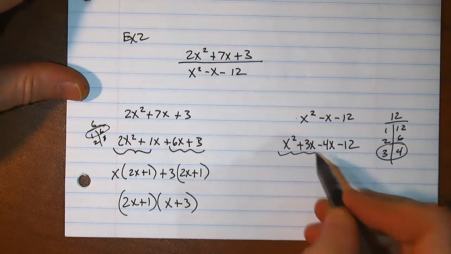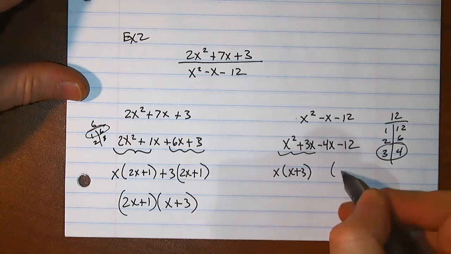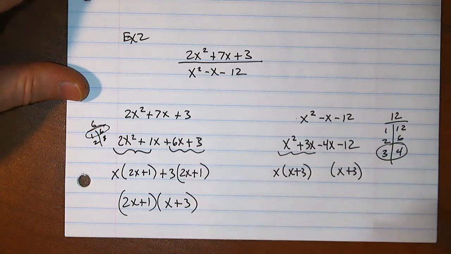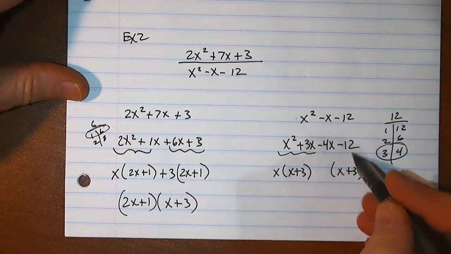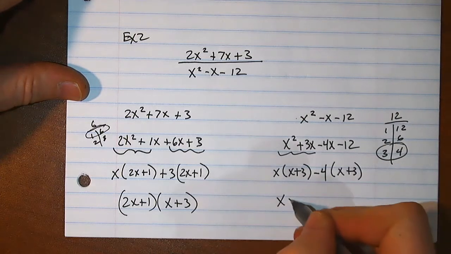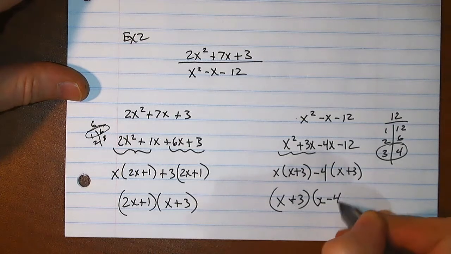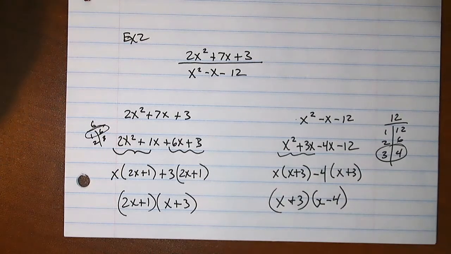In the first group, I can take out an x. And so that means this second group also must have an x plus 3. So if I divide negative 12 by 3, I must have factored out a negative 4. And so I end up with this for my factorization.